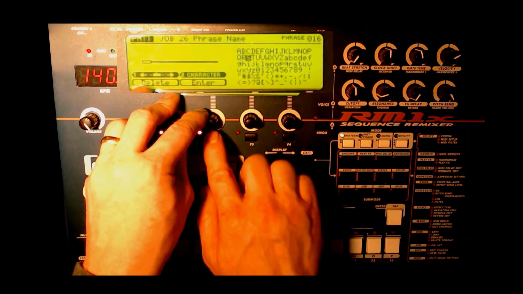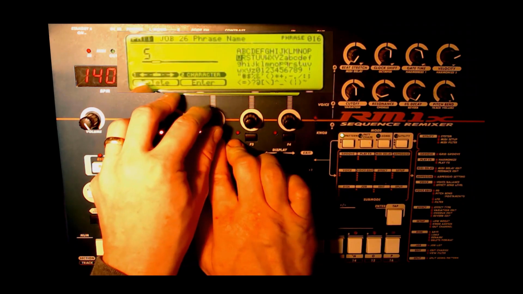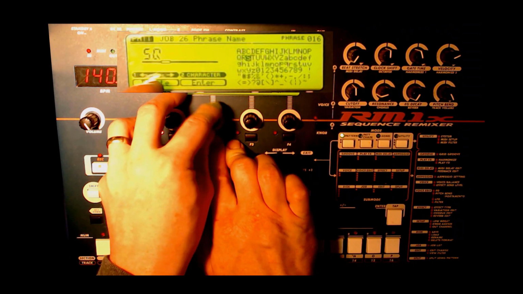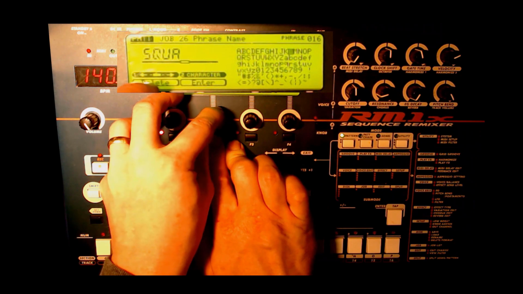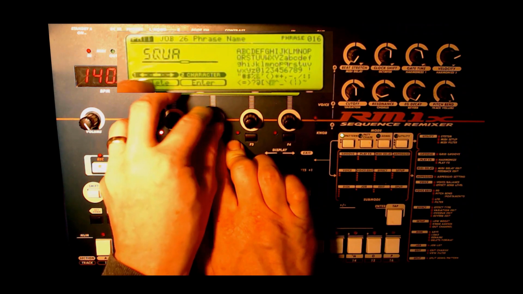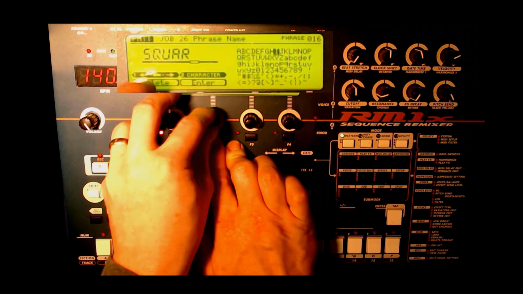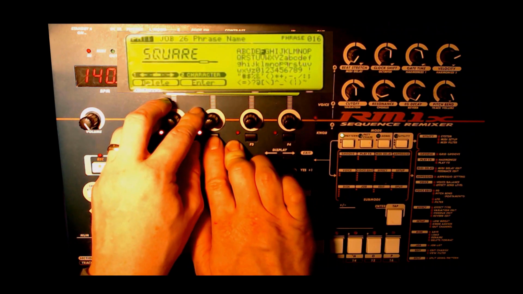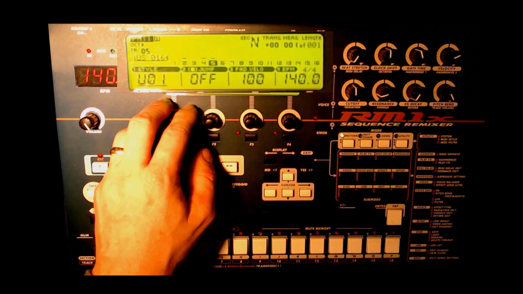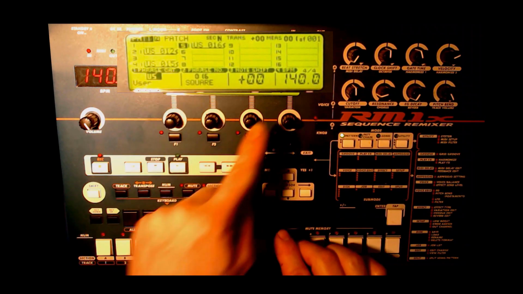I think I've had a couple of technical problems since the last time I uploaded one of the parts of this tutorial, but not to worry, it's simple to get it back. Let's just call it square. That's done. So if we go back to the patch, that's done.